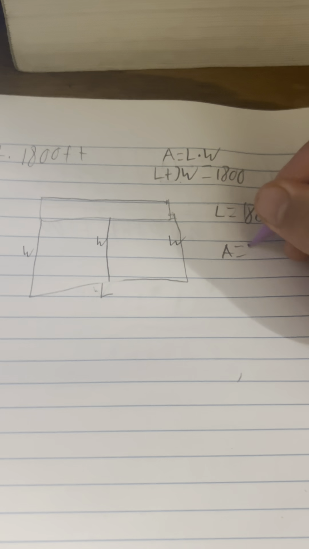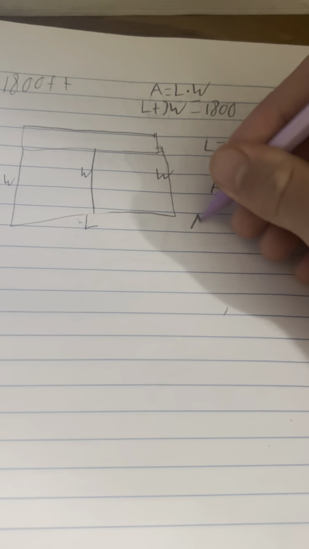And then that's the length, so we can plug that into the area formula. So we've got the area, and I'm going to move the W to this side to make it easier. And then we just have W times 1,800 minus 3W. Then you can multiply that out. That's 1,800W minus 3W squared. And then after that, you can take the derivative.